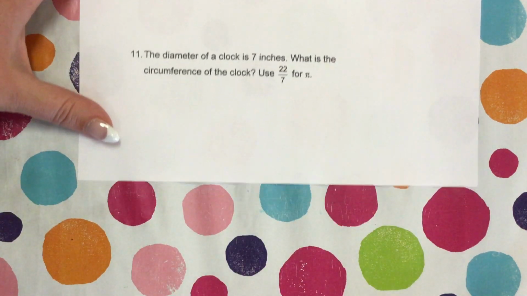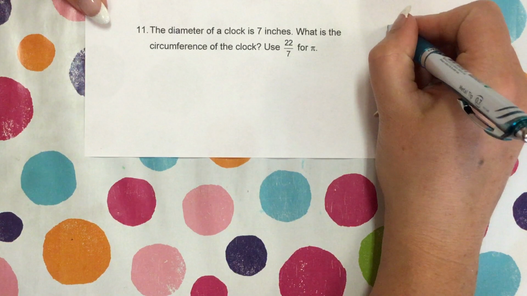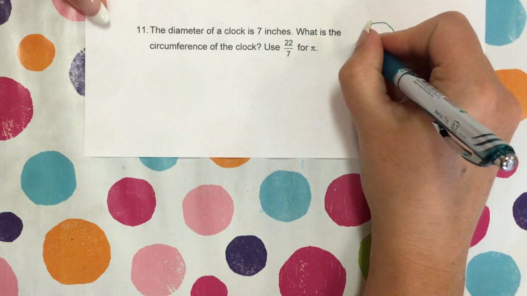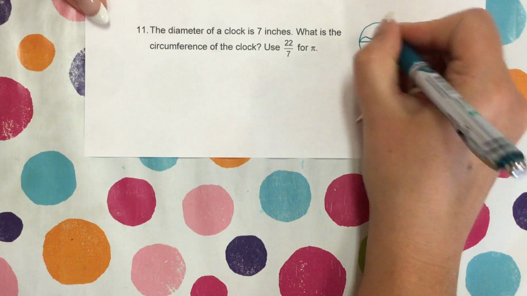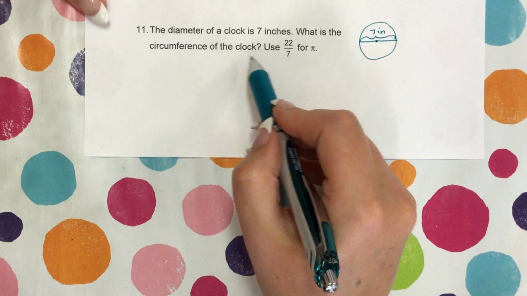Okay, on to problem 11. Problem 11 says that the diameter of a clock is 7 inches. Okay, so I'm going to draw a picture. A clock is right here. It's a circle. Here's the center. The diameter is 7 inches. Okay, what is the circumference of the clock?